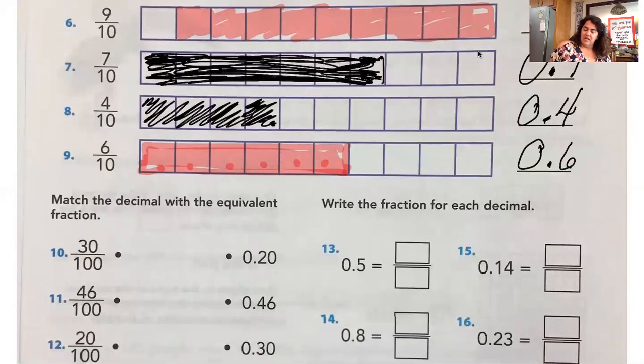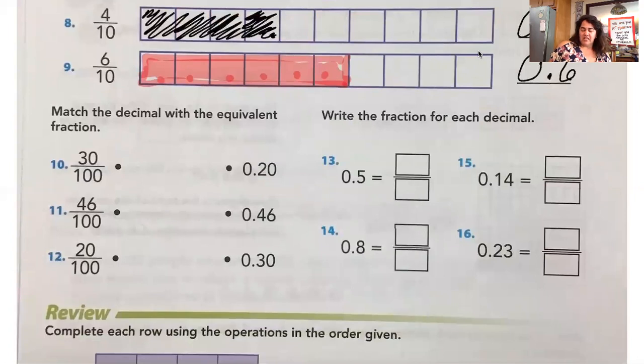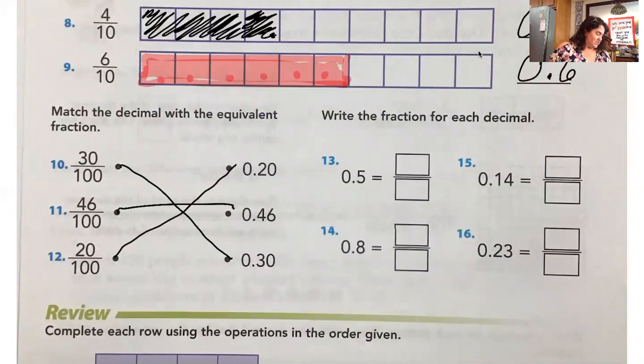Very good. All right, friends, now we have to match the decimal with the equivalent fractions. So if I have 31/100, what am I going to match that to? That's right. How about 46/100? Very good. And 20/100? Excellent.